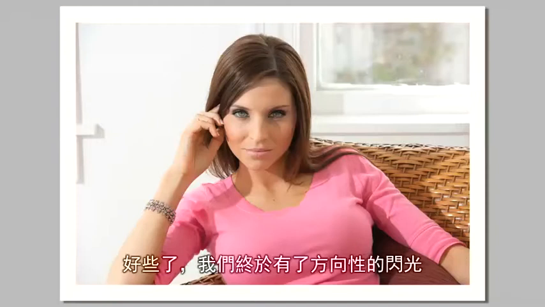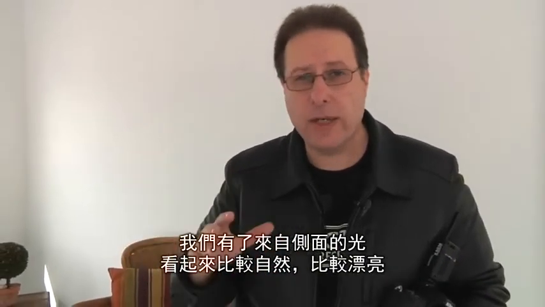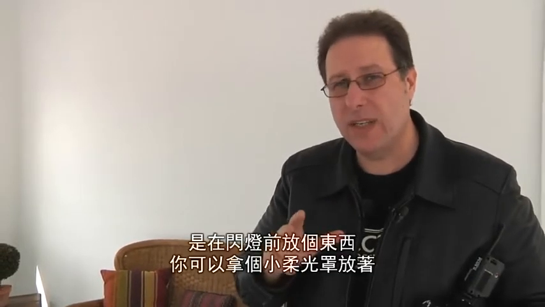Okay, it is better. We finally now have directional flash. It's kind of harsh directional flash, but at least it's directional. So now that we have light coming from one direction, it looks more natural, it looks better, but it's still not really soft, because that diffusion dome by itself just isn't going to do the job. We need to go one step further. What we need to do is put something in front of it.